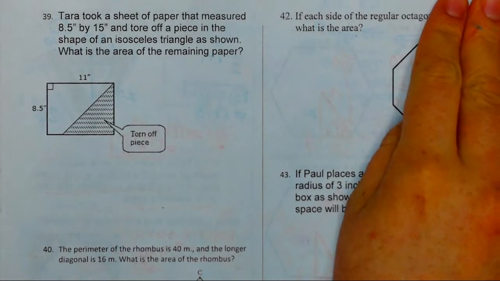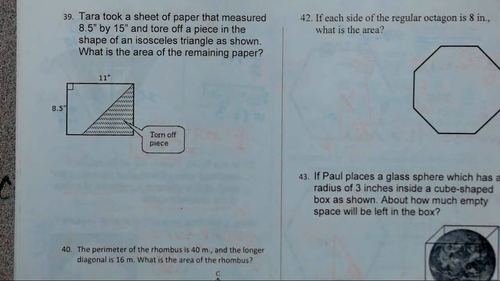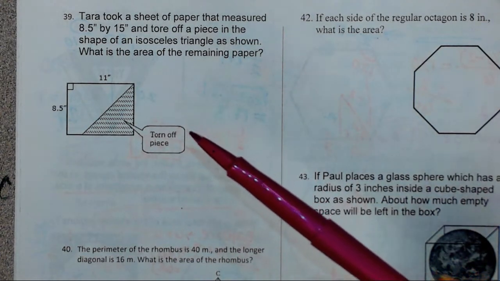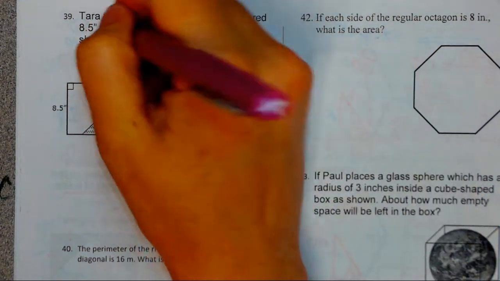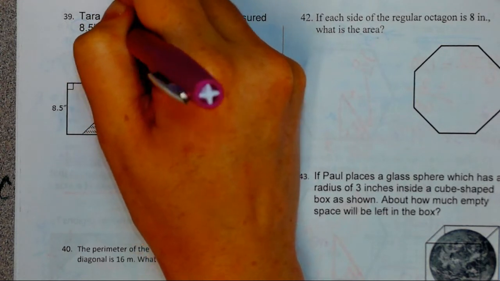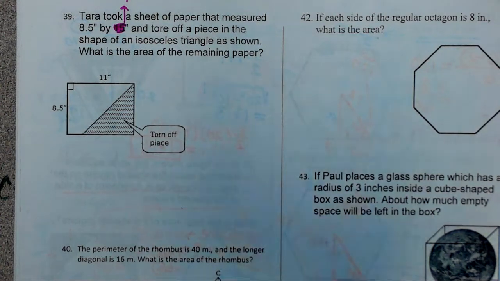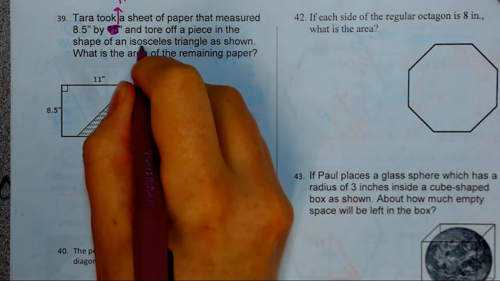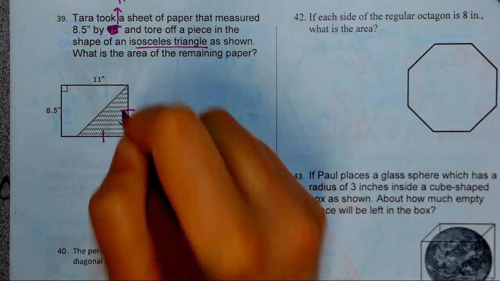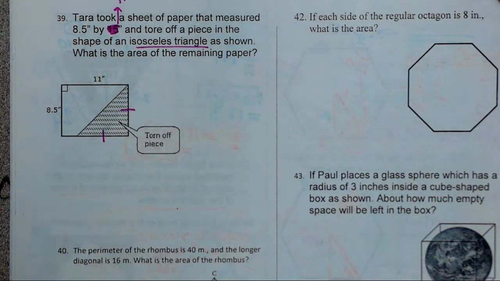Okay. Tara took a sheet of paper and measured 8.5 by 15. Oh, okay. So the picture is 8.5 by 11. This is 8.5 by 15. Let's just ignore this and go by the picture. Let's say that it's 11. Okay. She tore off a piece in the shape of an isosceles triangle. That's important. These sides are congruent. What is the area of the remaining paper?